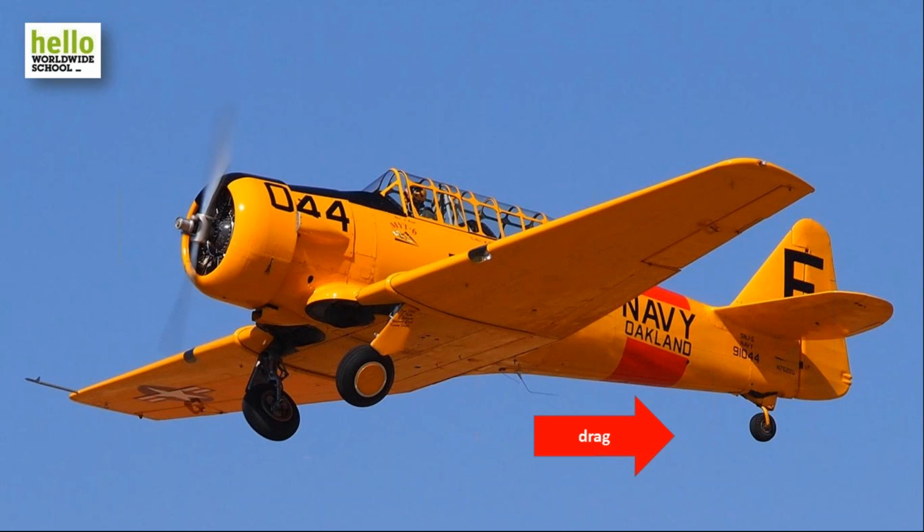Well, this is drag, right? You can feel the air or the water push back against your hand. So air has the same effect on planes, well, and anything else that moves actually. So a plane's smooth surface and streamlined shape will help to reduce drag. Okay, so we have thrust and drag, and they need to be in a sort of balance.